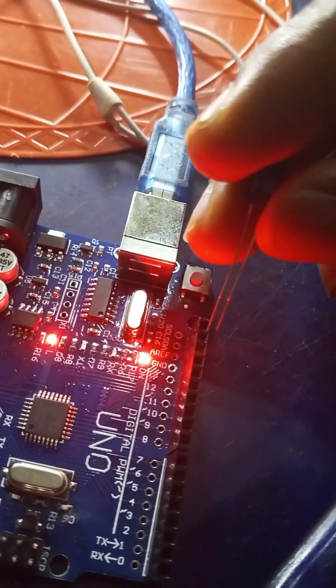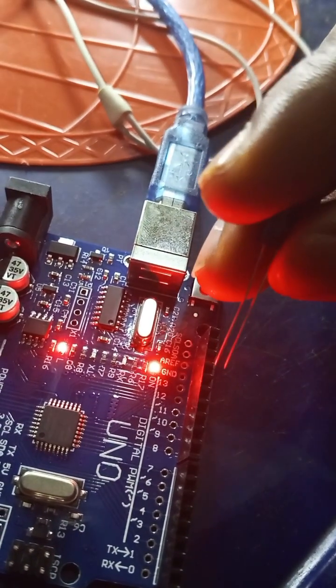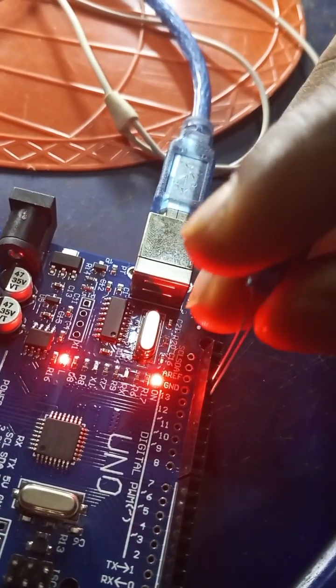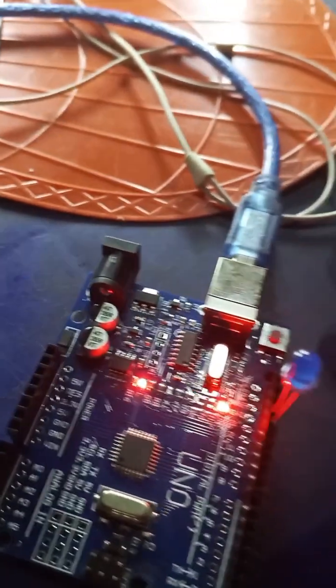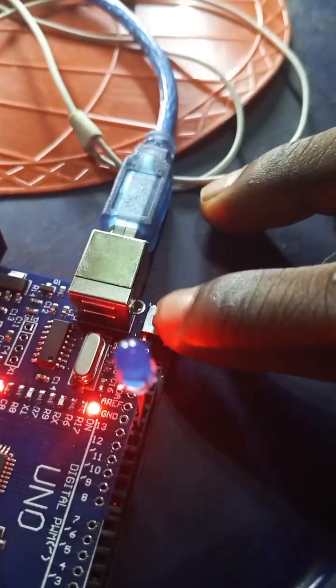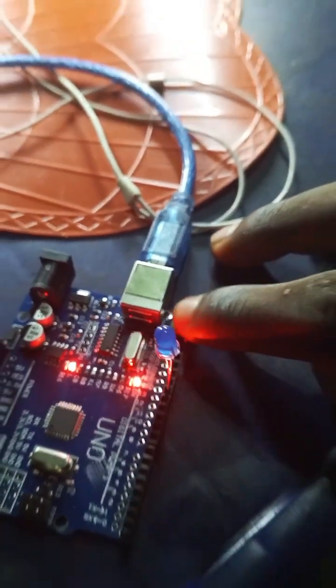So let me connect it. 1 2 3 4. Okay, I see a blink, it shows that it has connected. And this button here is to rerun the code.